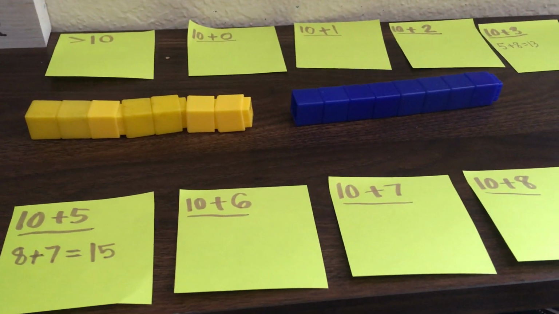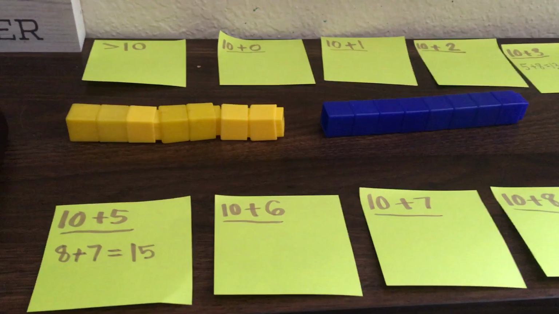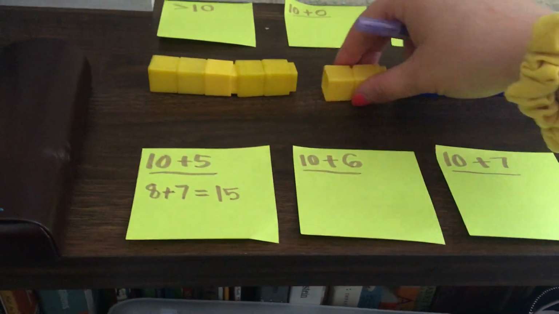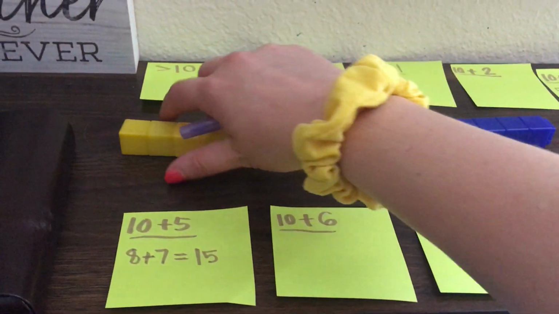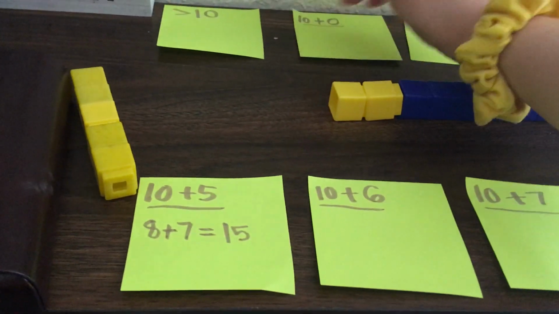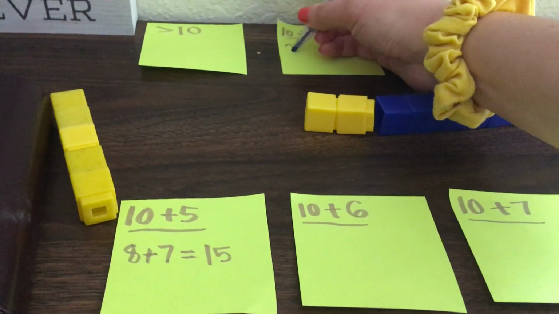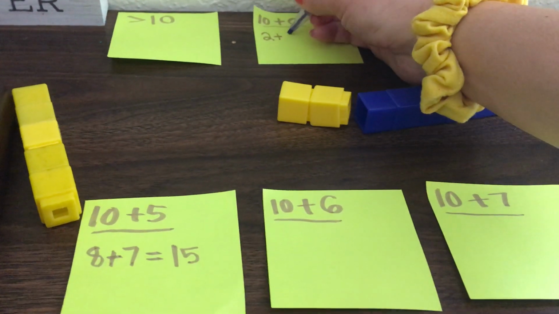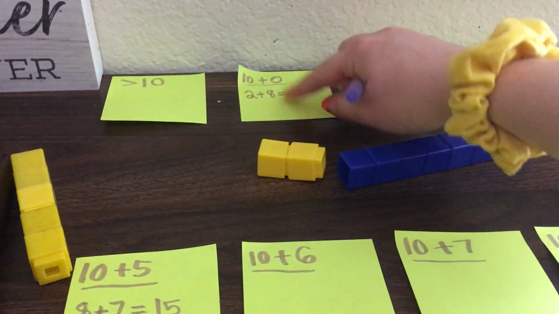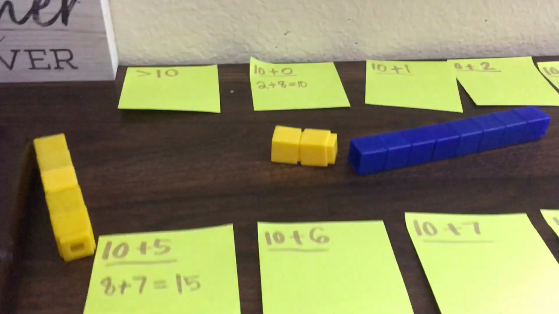So here's my, if I thought 10 plus 0 too, if I wanted to just think of a way to make 10 plus 0, if I did those 2 plus 8, 2 plus 8 equals 10, and 10 plus 0 is still 10. So I could add that equation in here. 2 plus 8 equals 10. And 10 is the same answer as 10 plus 0.